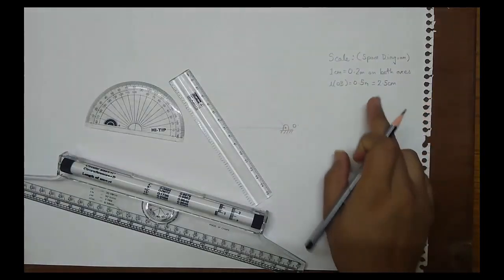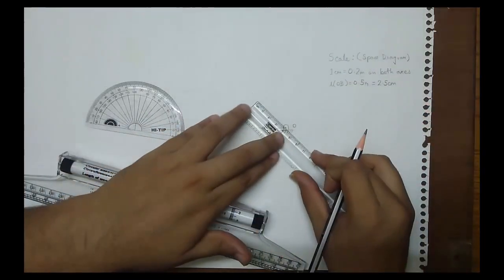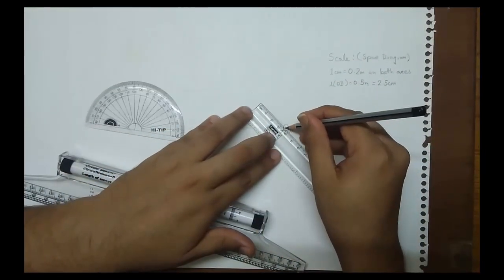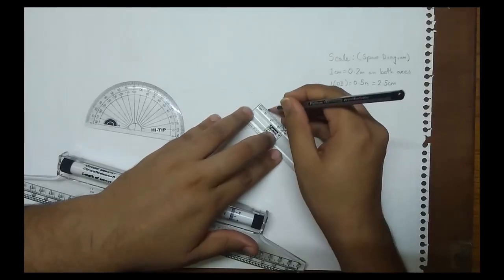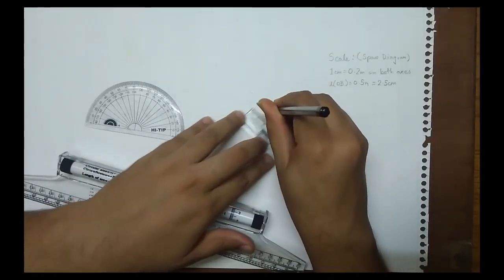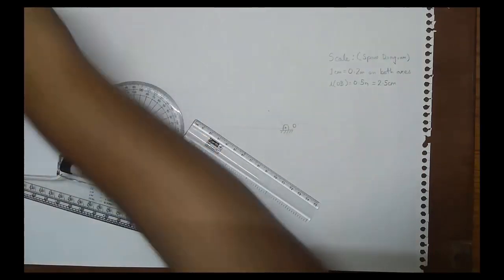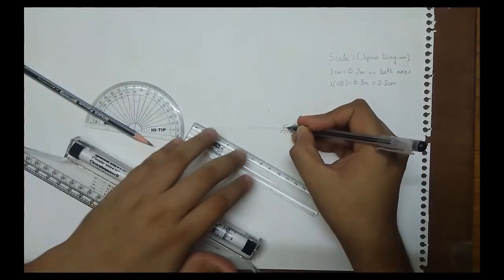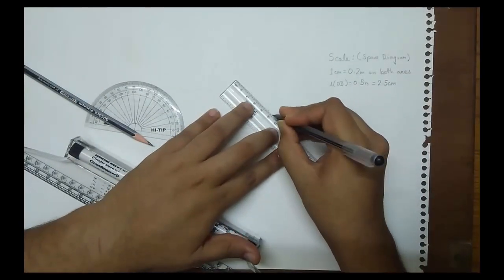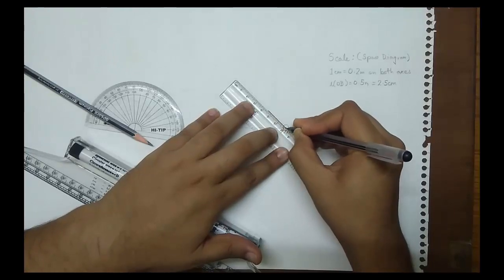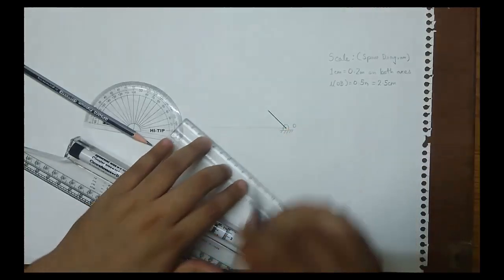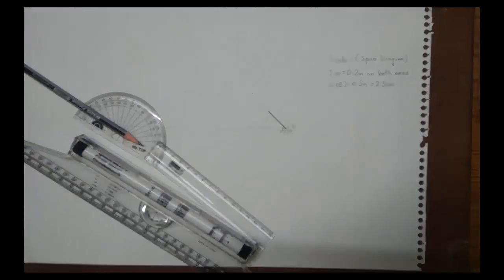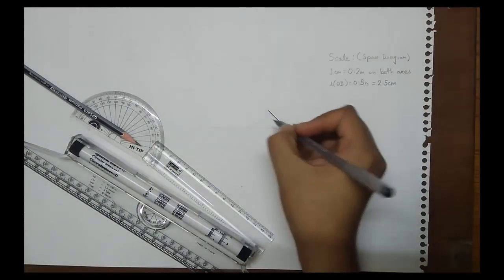Now this length has to be 2.5 centimeter. So I am marking it with a pen. Please mark it with a pencil in the exam. I am just marking it with a pen so that you are able to see in the video. Okay. So I have marked 2.5 centimeter.